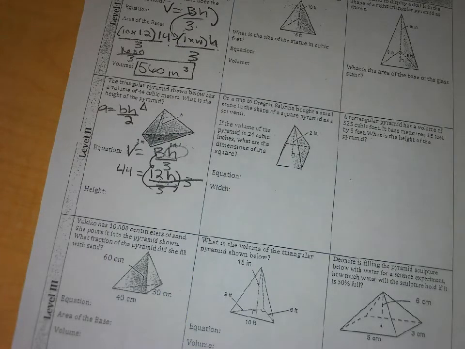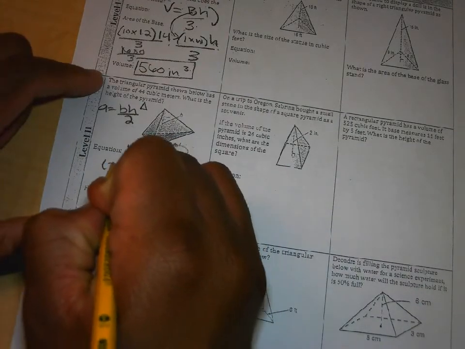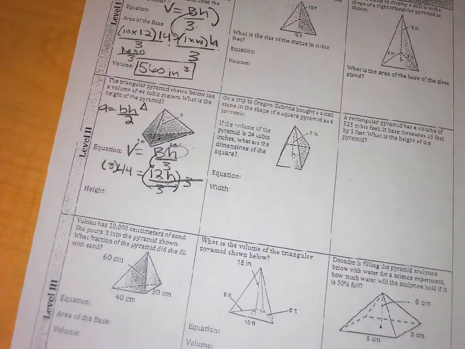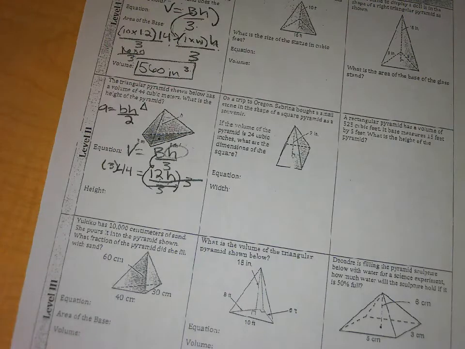All right, so whatever I do to one side of an equation, whenever I do to one side of an equation, I do where? To the other side. So I also multiply by 3 on that side. And so now we need to do 44 times 3 to see what that is.